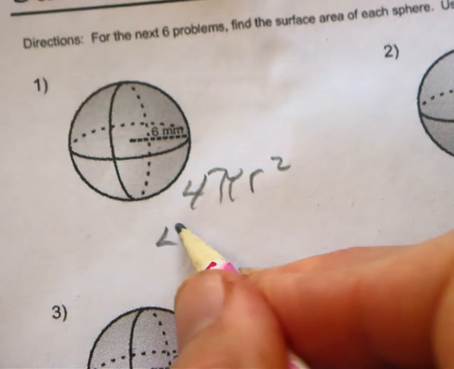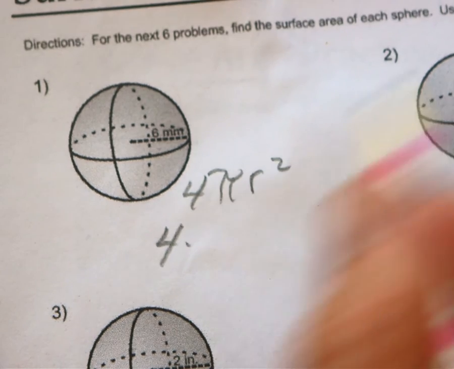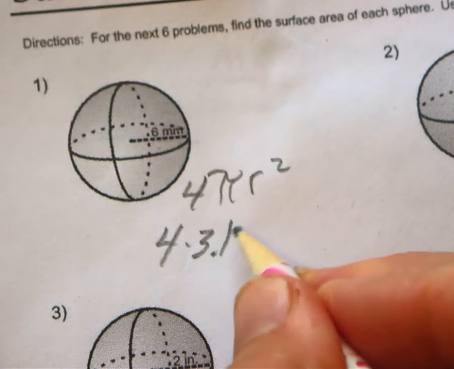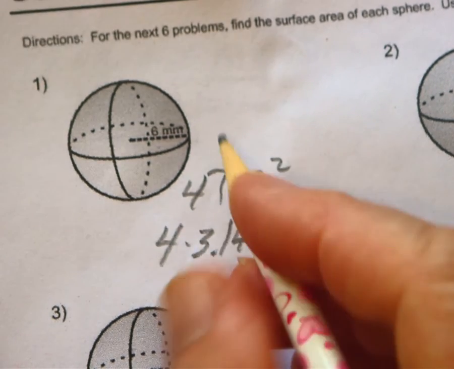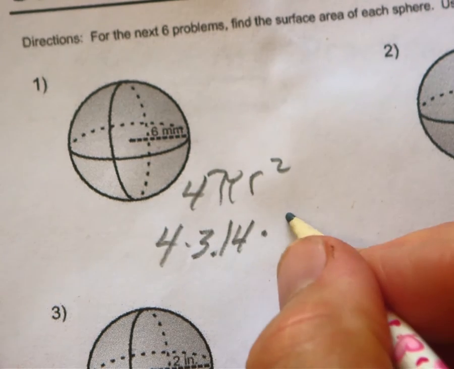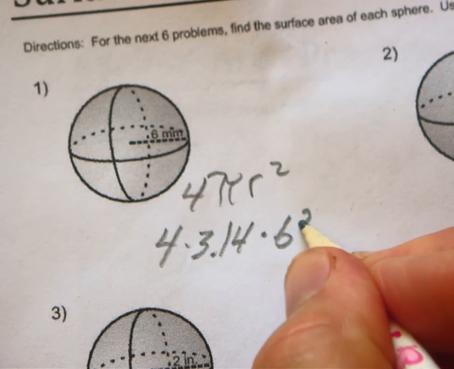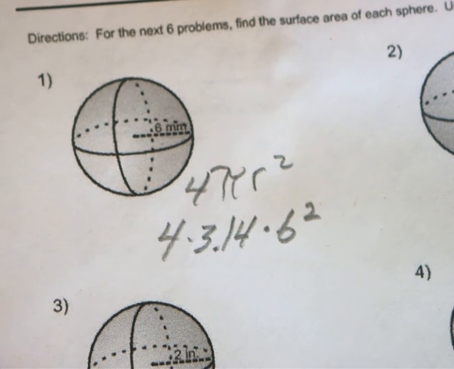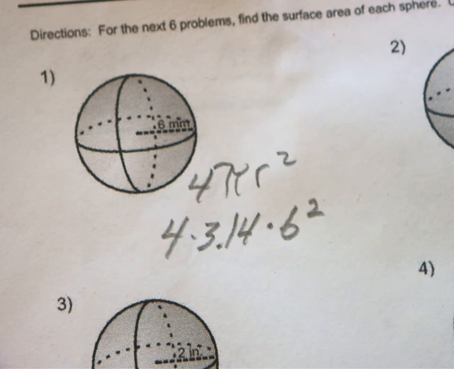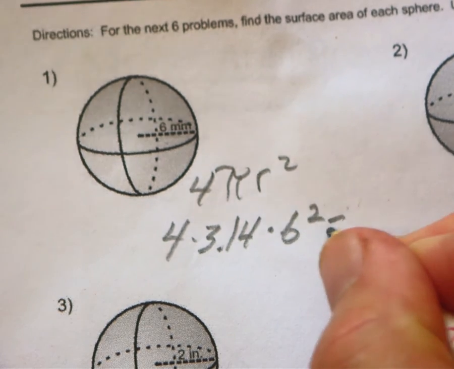So if you plug in your numbers, 4 times, they say use 3.14 times 6 squared. What is 6 squared? 6 squared is 6 times 6. Anyway, if you plug that into your calculator, you should get 452.16.